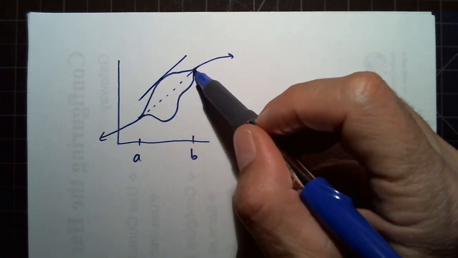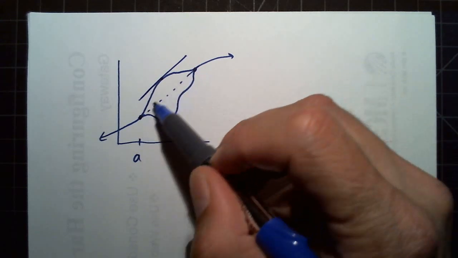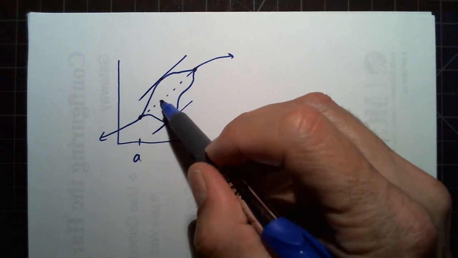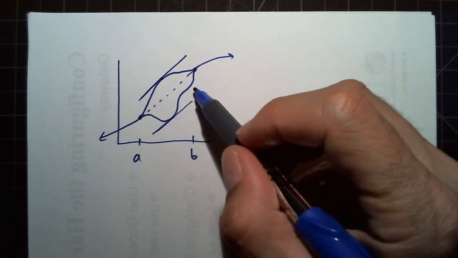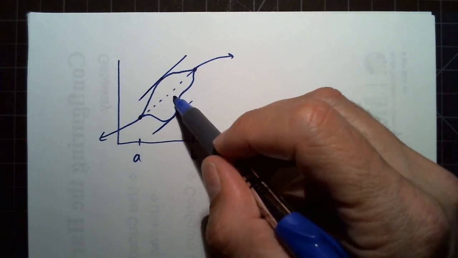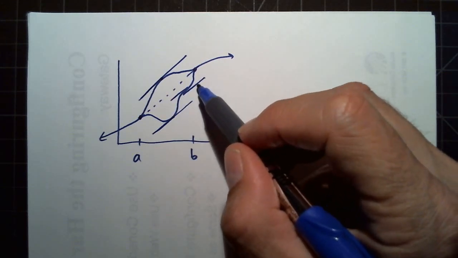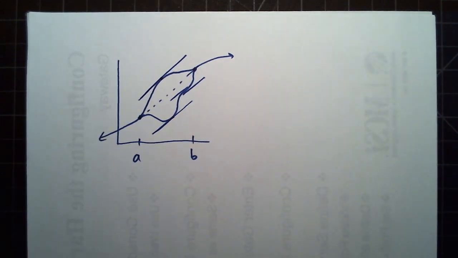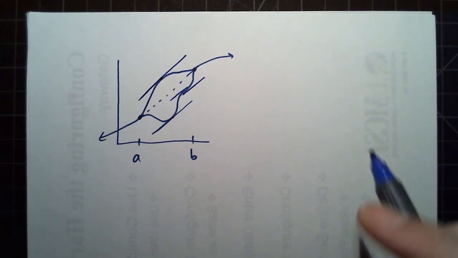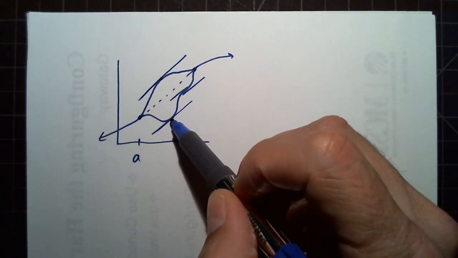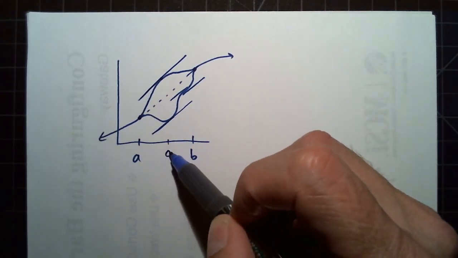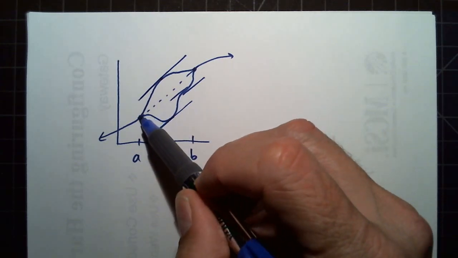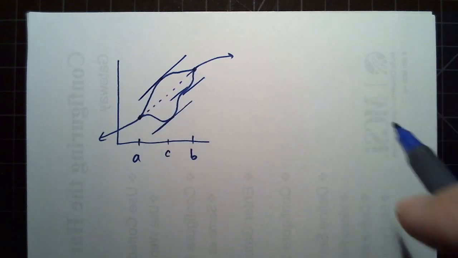So this dotted line is the secant line between these 2 points, and then we have tangent lines parallel to that secant line. So this has a couple of them, one right there and then one right there. That's what the mean value theorem is guaranteeing. It's guaranteeing the existence of a value c where f prime of c is equal to the slope of this dotted line.